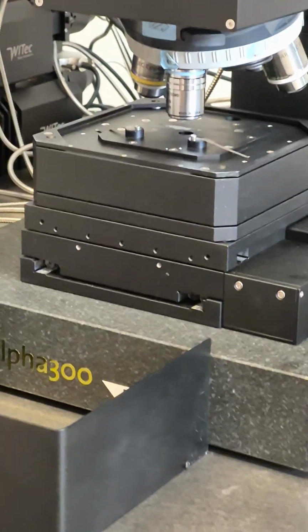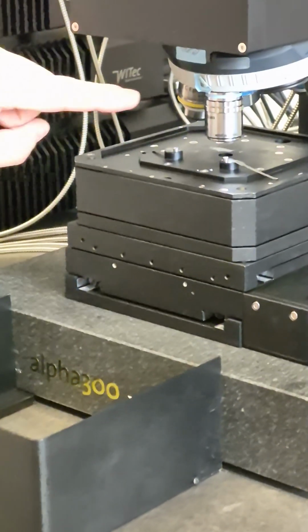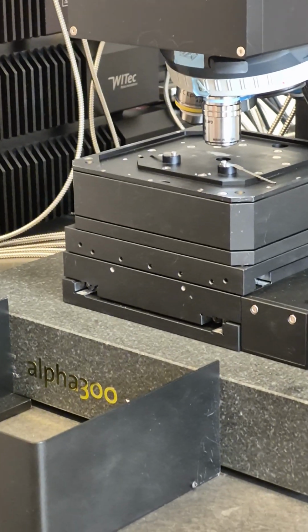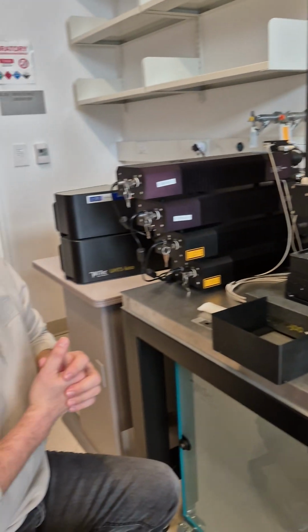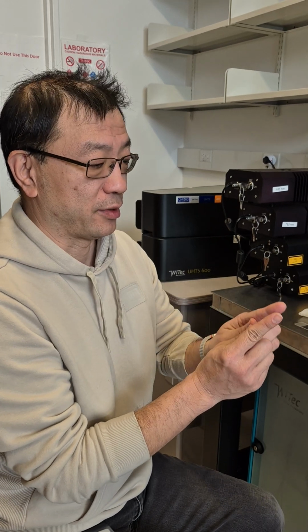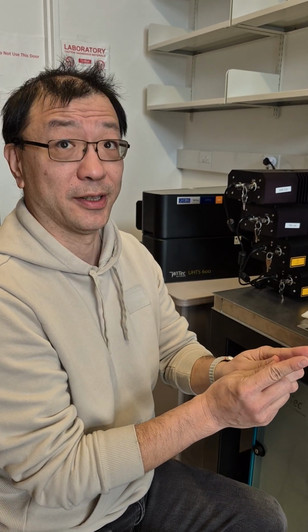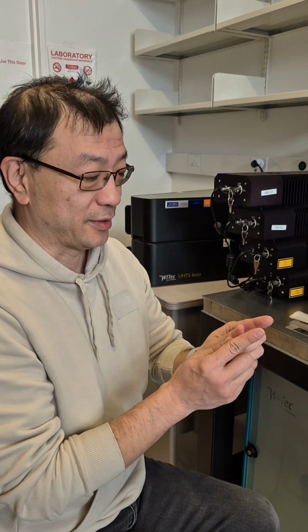The difference between 3 and 6, they both are 50x, is that number 6 has a very long working distance, about 8 or 9 millimeters. That means the distance from the objective to your sample surface is about this much. Number 3 lens, the distance is less than 1 millimeter.